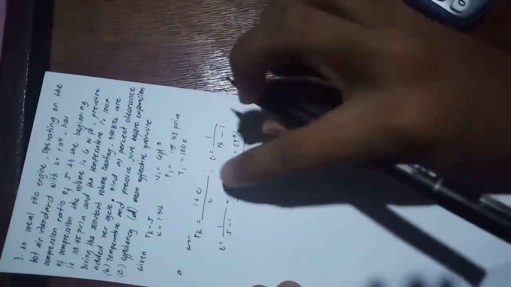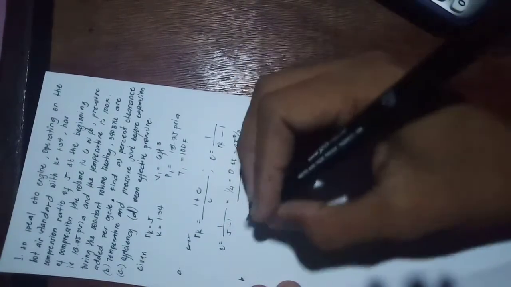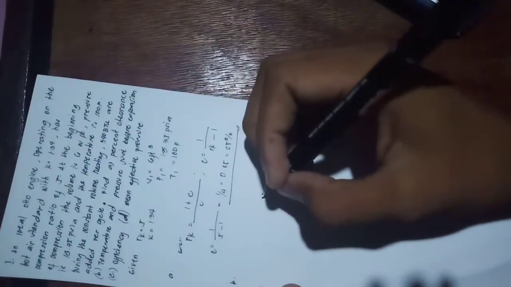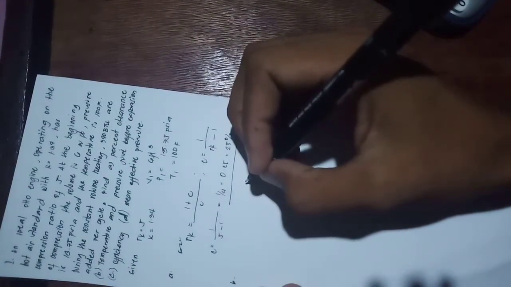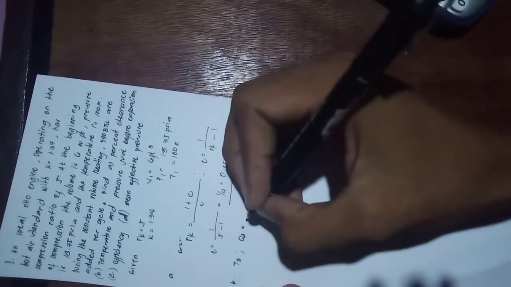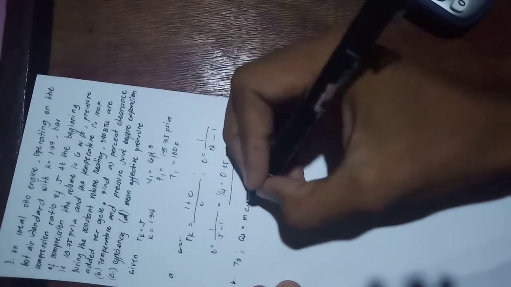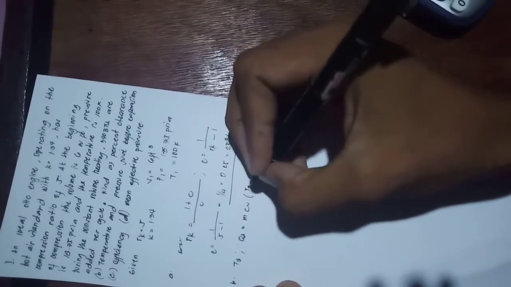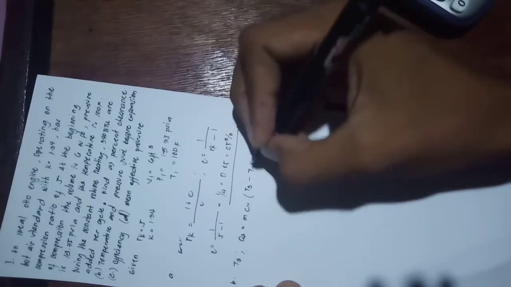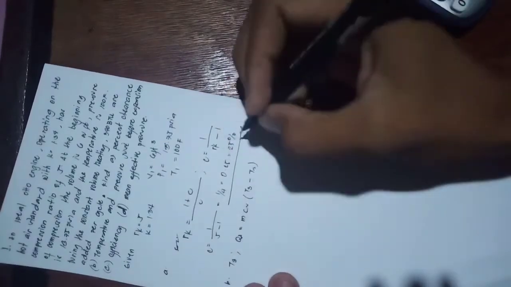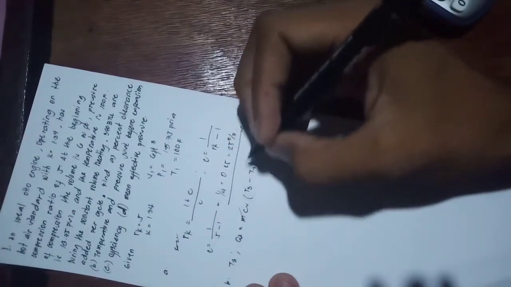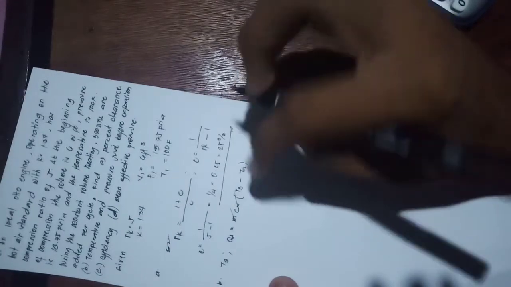Let's go for the pressure and temperature just before expansion. So I'm getting the temperature before expansion, the T3. We have the equation, the heat added is equal to mass times CV times (T3 minus T2), but we don't have the mass, the CV and T2, so let's get them one by one.